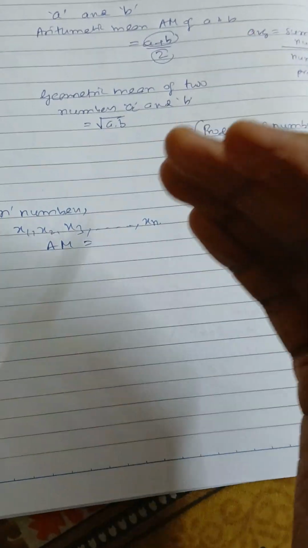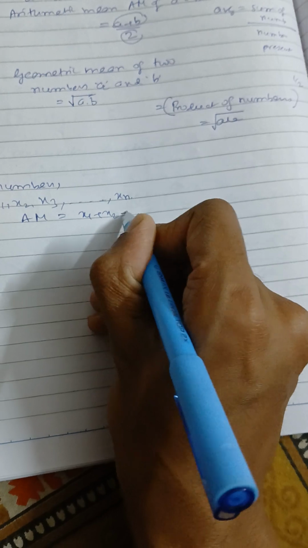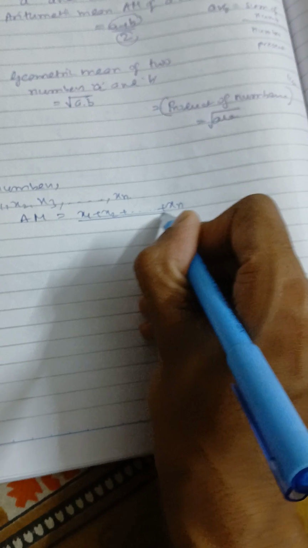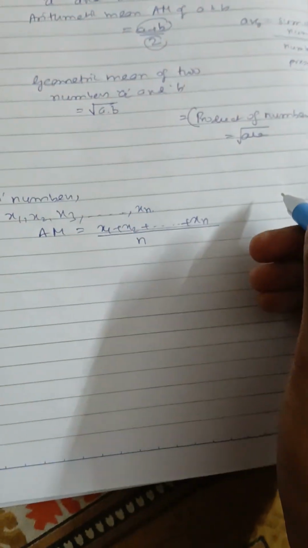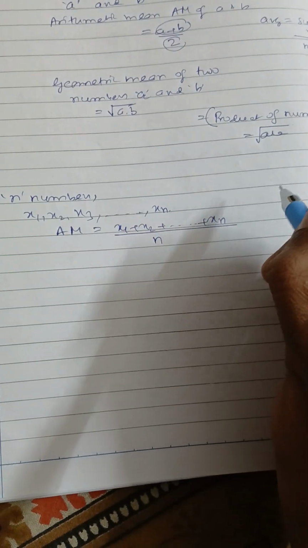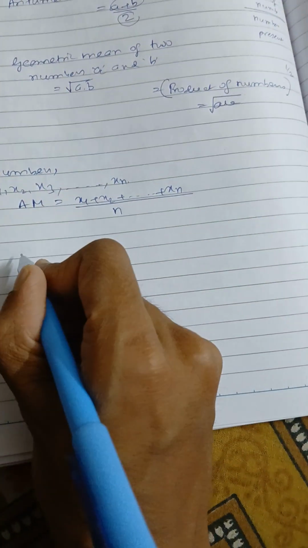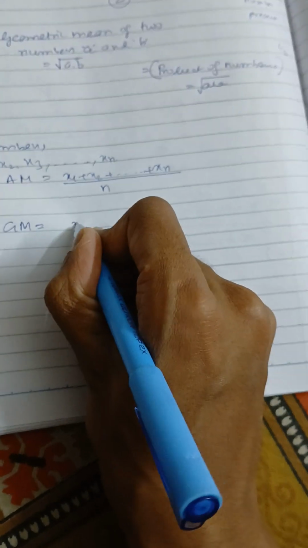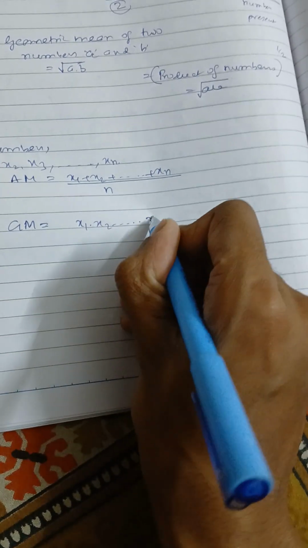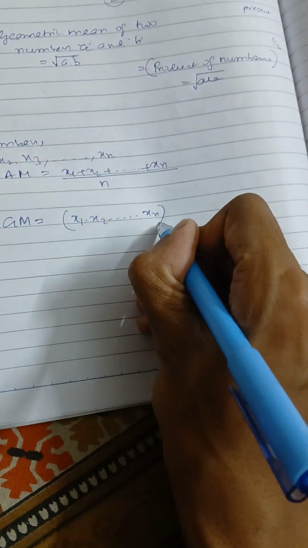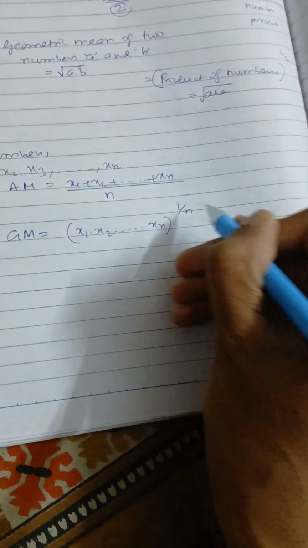Arithmetic mean, which is nothing but the normal average, is the sum of the numbers upon the number of observations. So arithmetic mean is x1 plus x2 plus x3 dot dot dot up to xn divided by n. And what is geometric mean? Geometric mean in this case will be the product of all the numbers, which is x1 into x2 up to xn, and the power will be 1 by n.